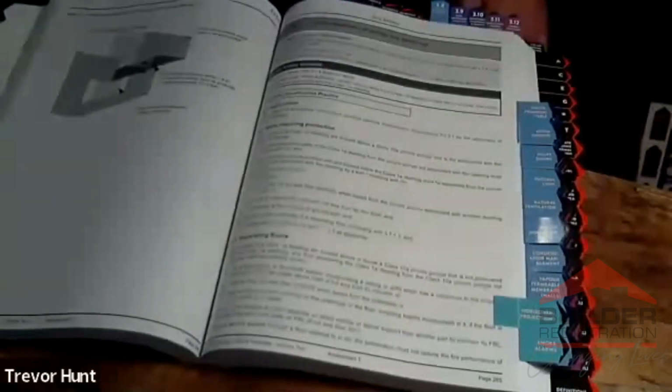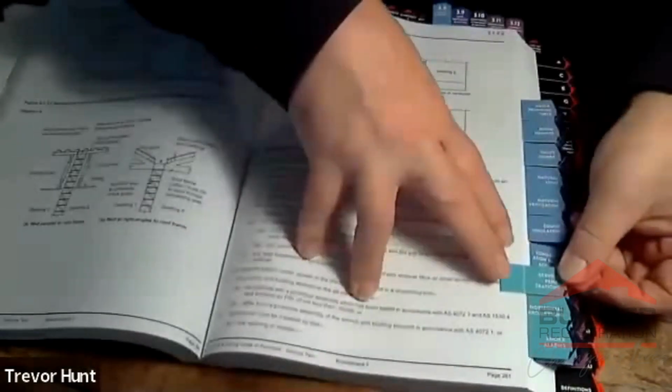After horizontal projections on 265, on 261, I'm putting in service penetrations.